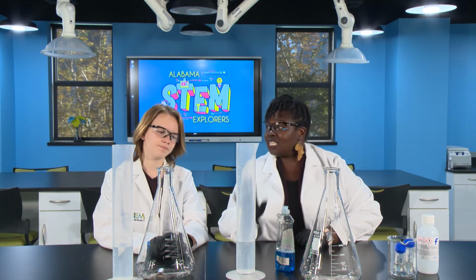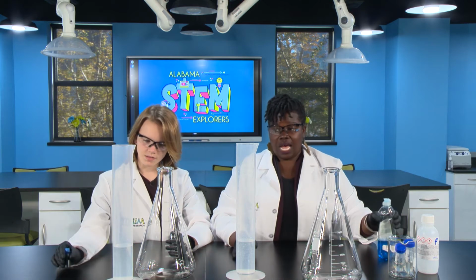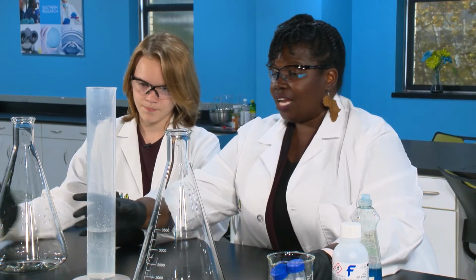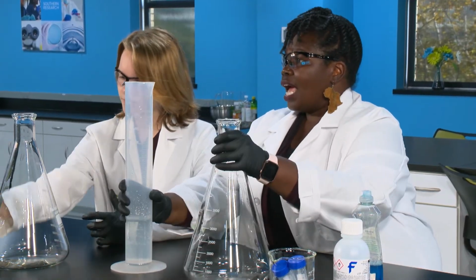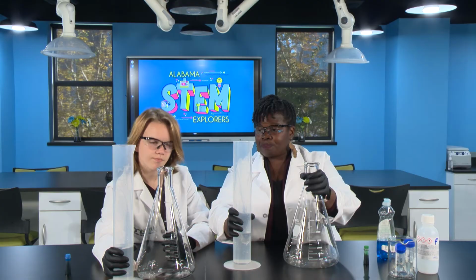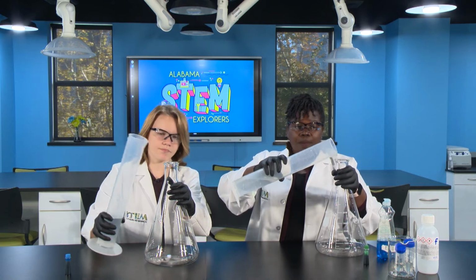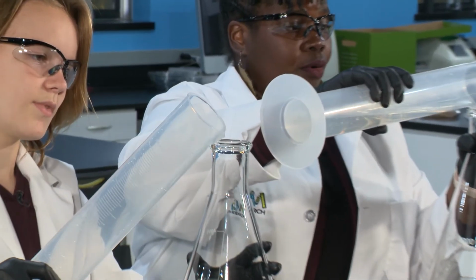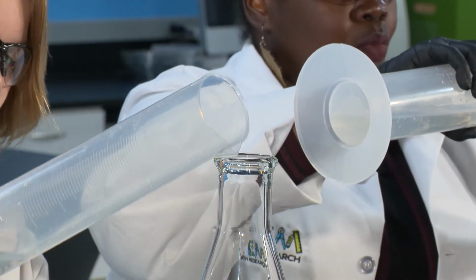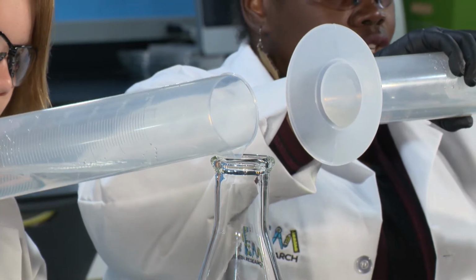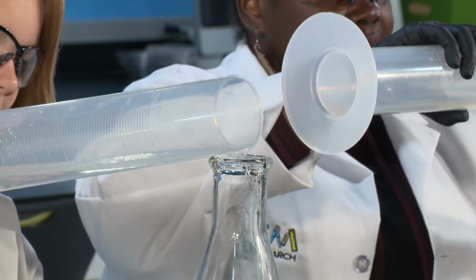Now, remember, this is a very strong concentration of hydrogen peroxide. So we want to be very careful as we pour. And so when you grab that, make sure you have a good grip on it, and you're gonna pour it into your large Erlenmeyer flask. And pour it slow, don't try to pour it too fast. Wanna make sure that all of this hydrogen peroxide gets into here.